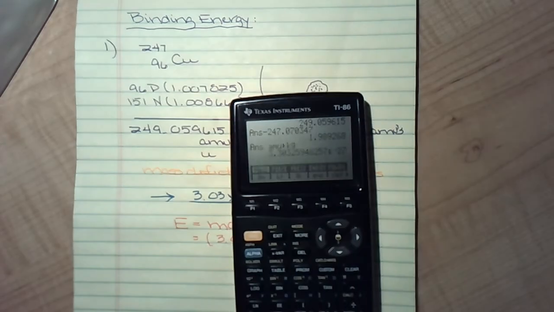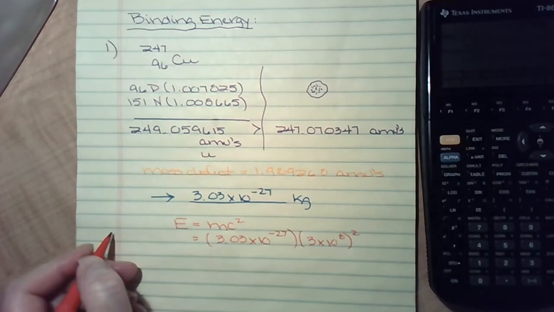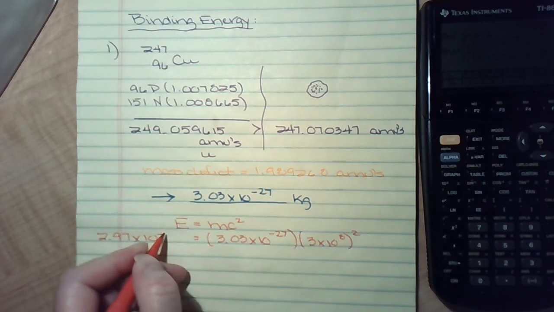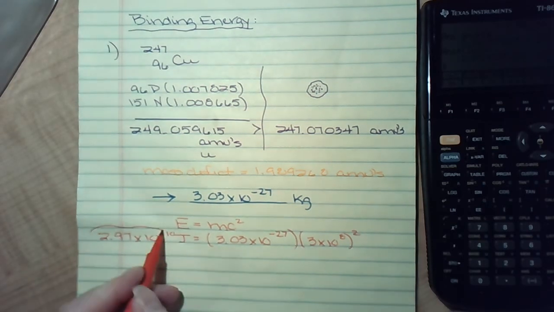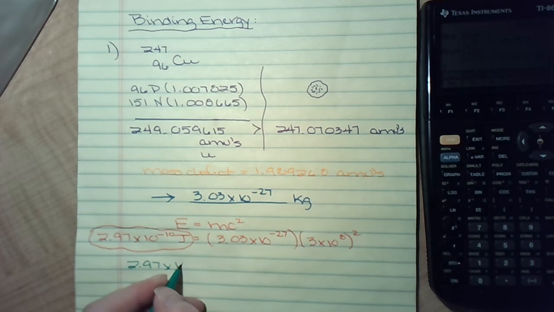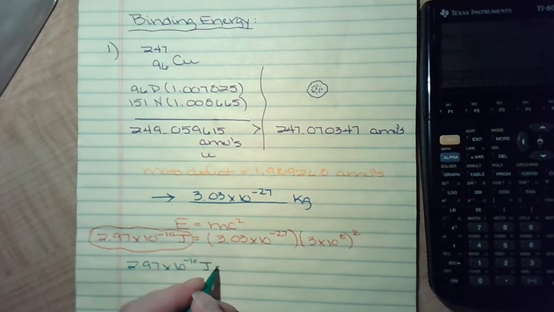So the next thing I'm going to do is take this value in AMUs and convert it into kilograms. That's why I'm using this calculator, because the conversion menu is a little bit easier to use. So I'm going to go into my mass menu, and I have AMUs, and I want to convert that into kilograms.